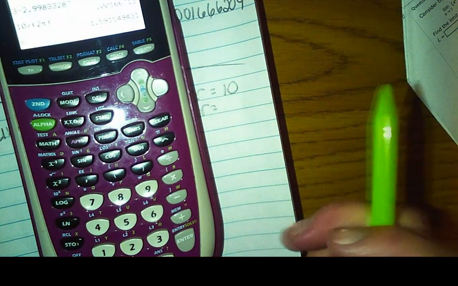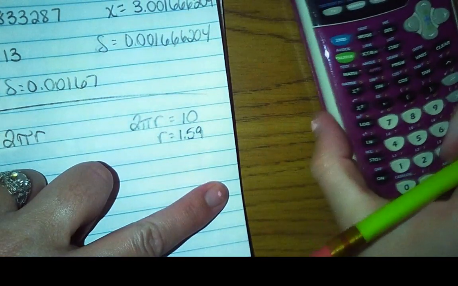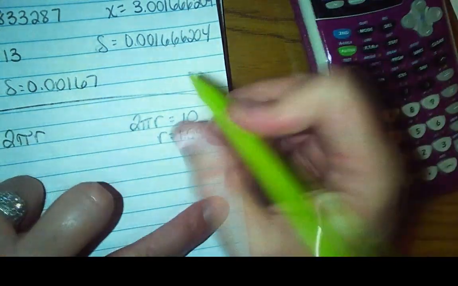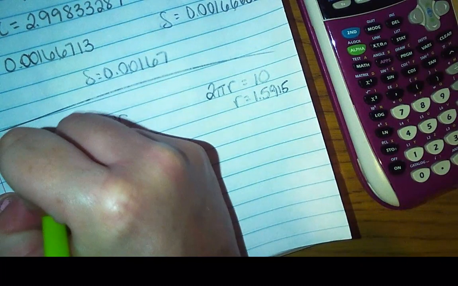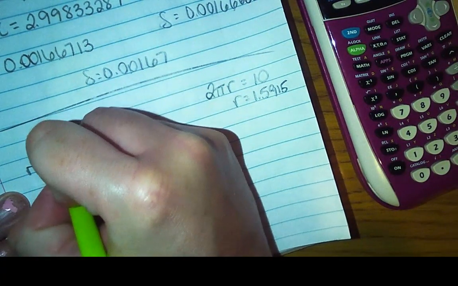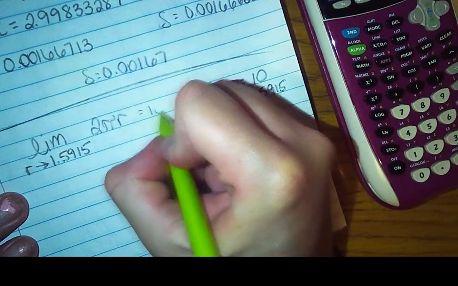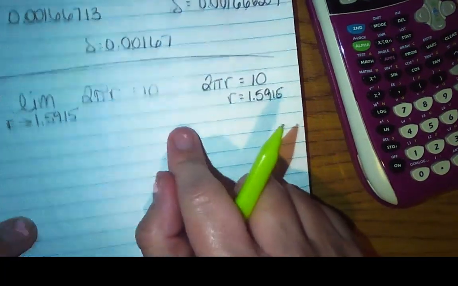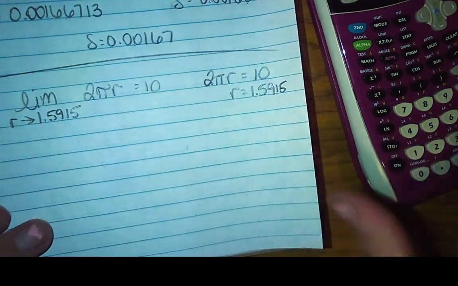So I get 1.591549, and so on. And then how close am I supposed to be? Hang on, 4 decimal places. So 1.5915. If I have a perfectly sized ring, then as my radius approaches 1.5915, my limit will be 10. It'll be 10 centimeters of circumference. So now this is your analytical setup. We're all done with that now.